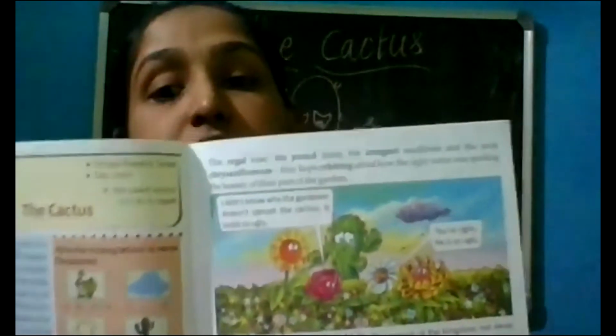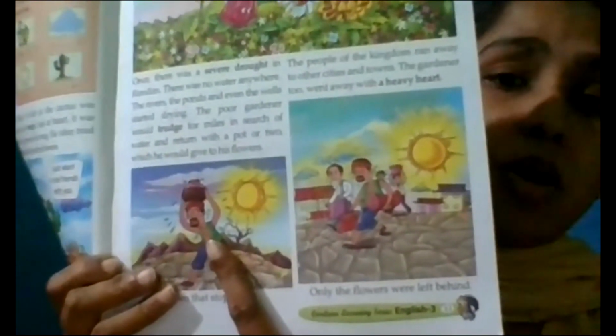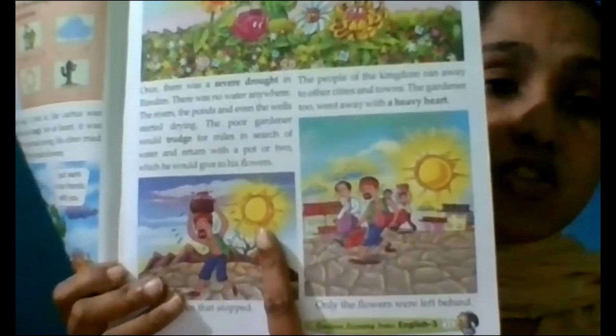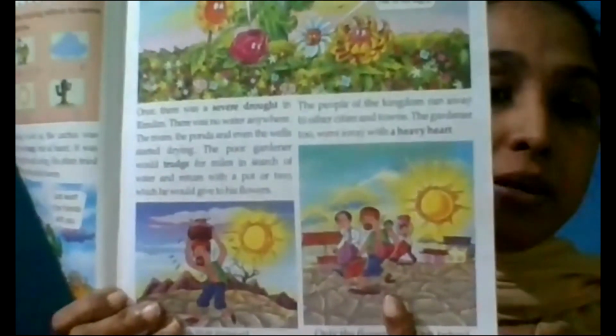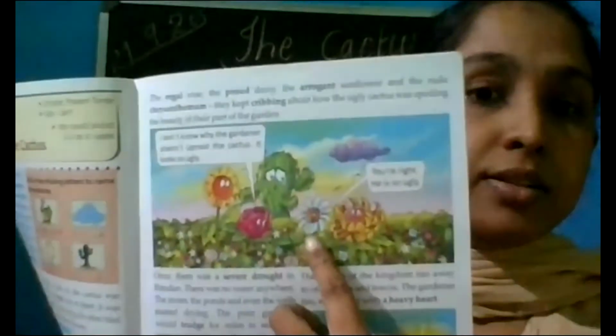It is a pictorial story. What do you mean by pictorial story? The story comes with pictures. By seeing the pictures itself, I can make it out. See here, I have the pictures. The cactus is there. He is carrying a pot and going. The sun is shining very bright. Many people are leaving.